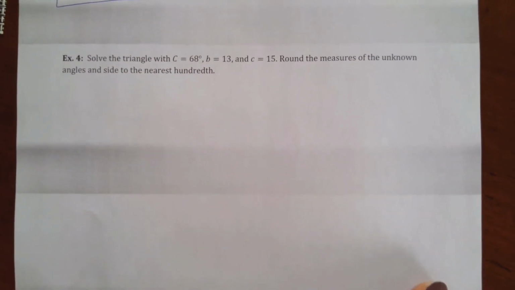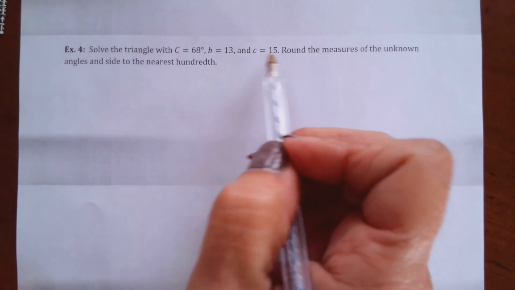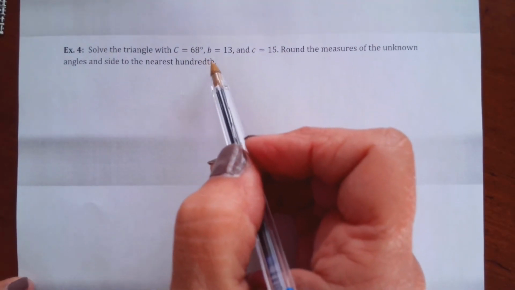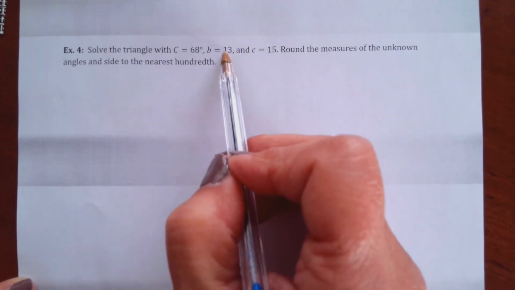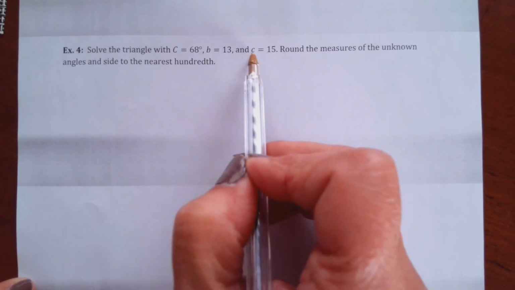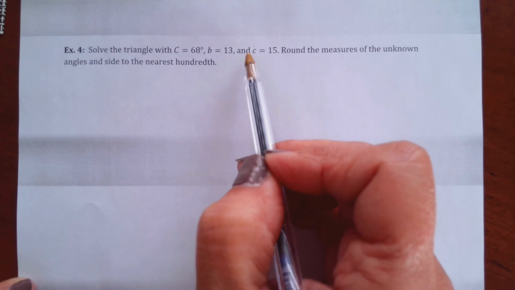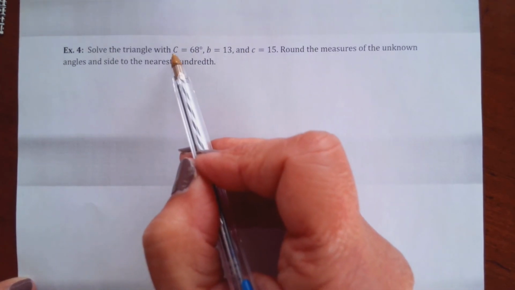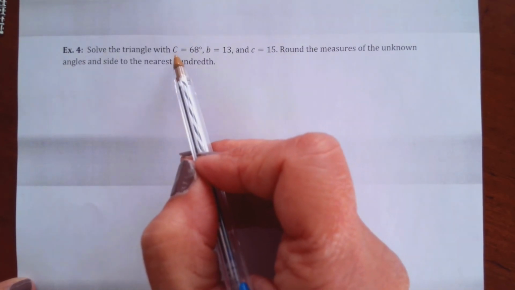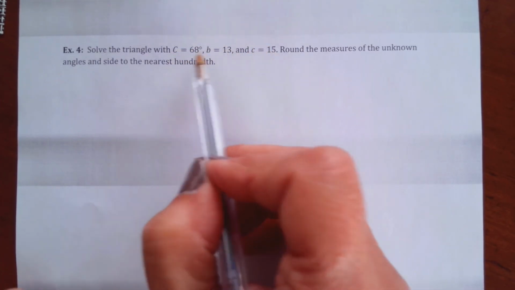All right, let's look at example 4, because now here's a good situation because we've got different letters. Notice I have two sides, and the angle given to me is one of these letters. It's a C. So that's one of these cases. It would not be one of these cases if they gave me angle A, because that would be side side angle, and that's different. But this is side angle side based on what I just told you.